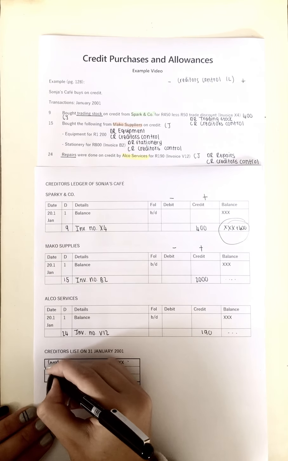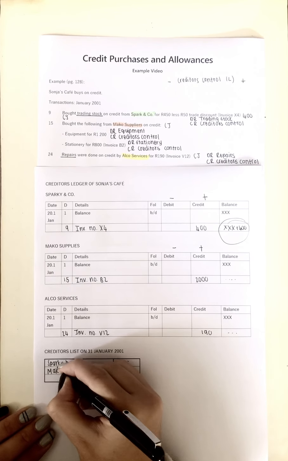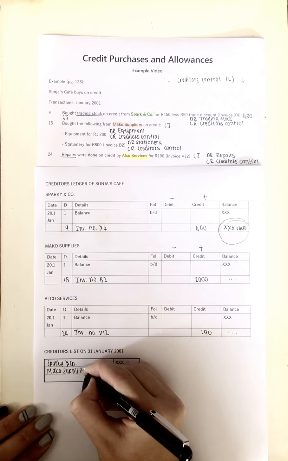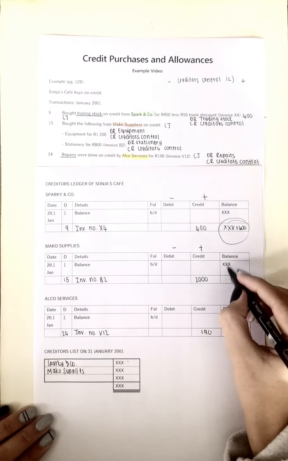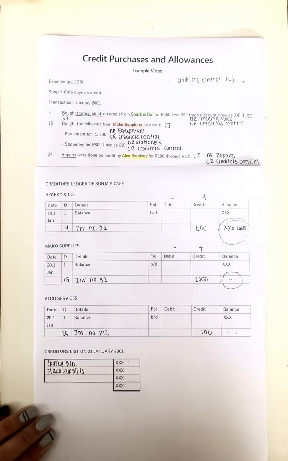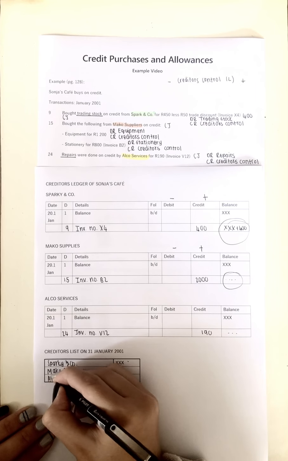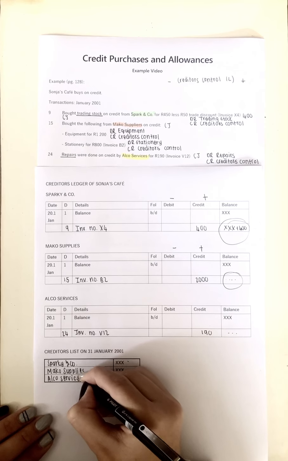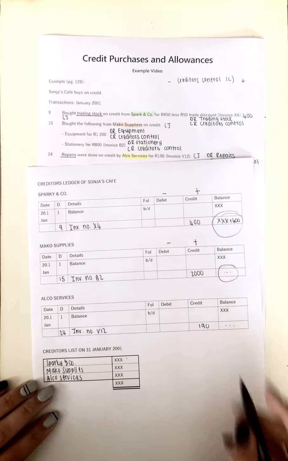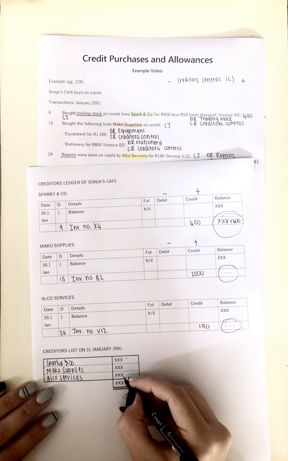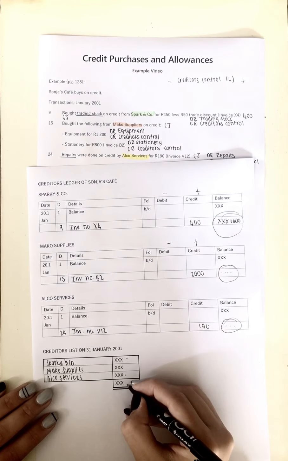Then Mako supplies: we would have looked at how much we owe them, and we put that amount there. Then Alco Services: how much do we owe Alco Services, and we put it there, and then we total this.